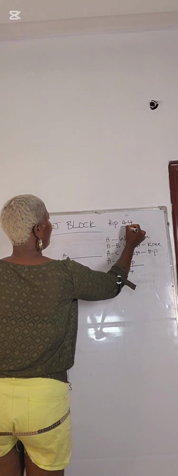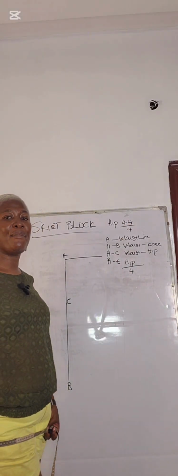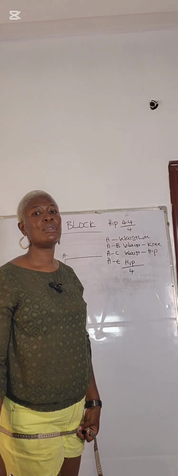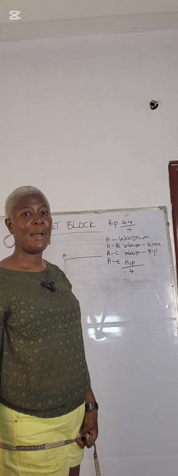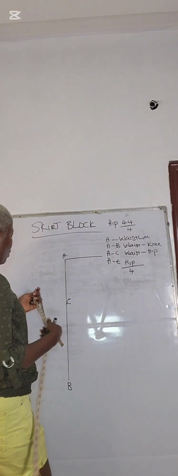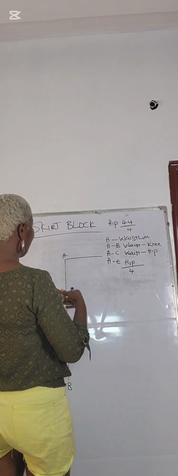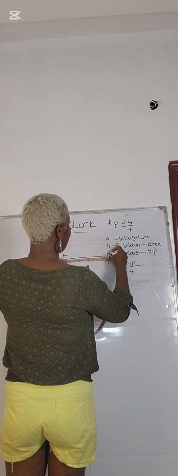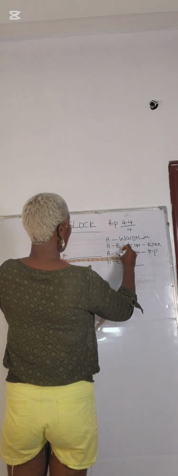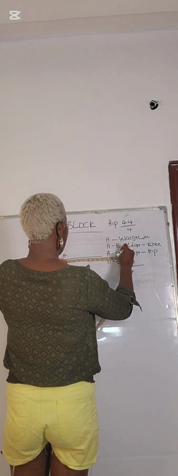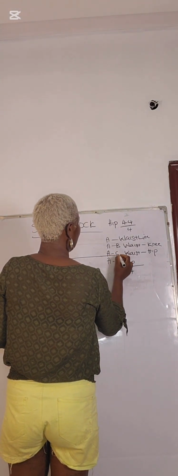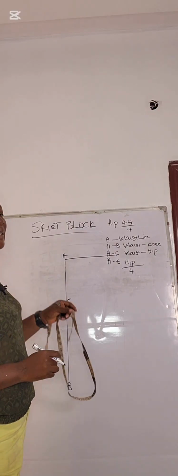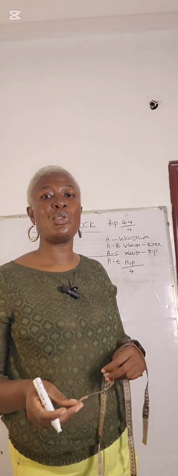44 divided by 4, we have 11. So I'm going to measure 11 this way and 11 the other way. So this is my 11. That is my 11.